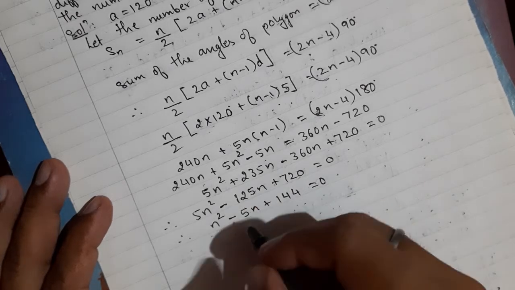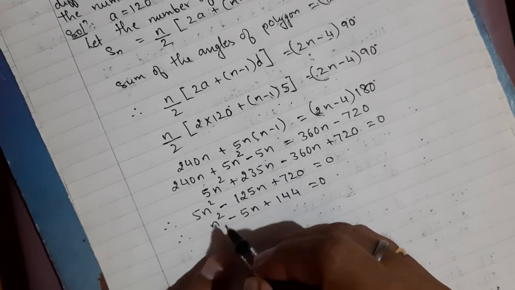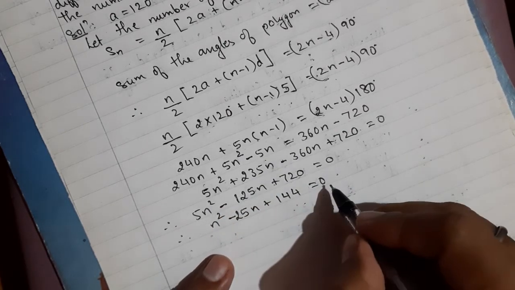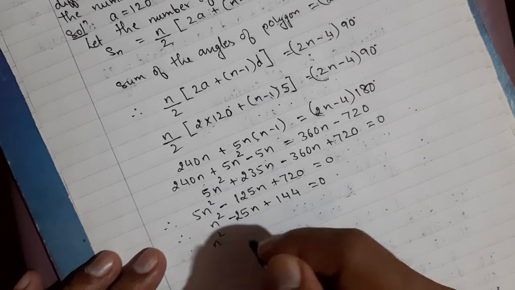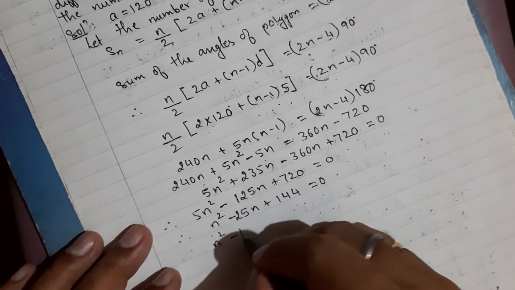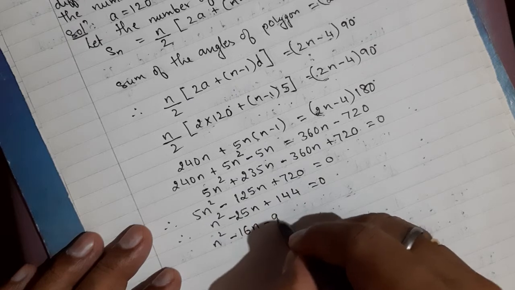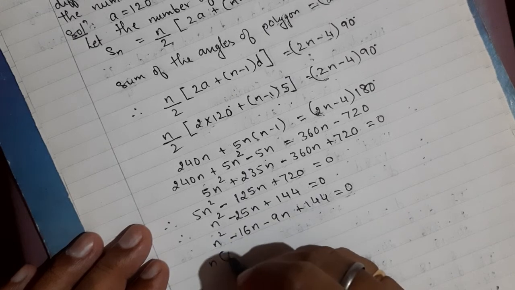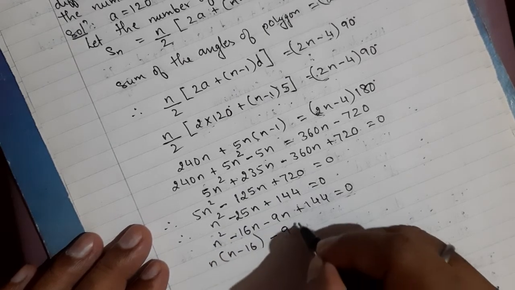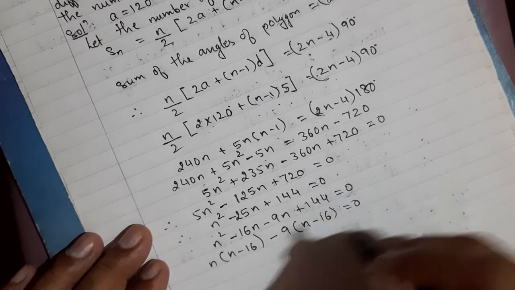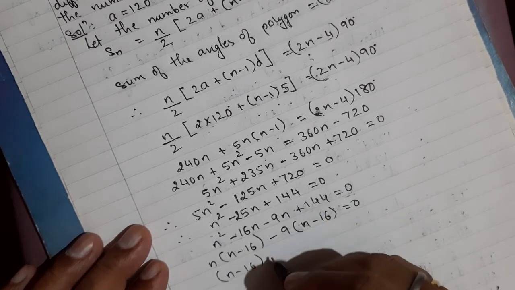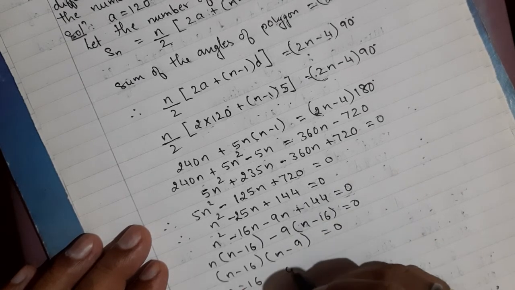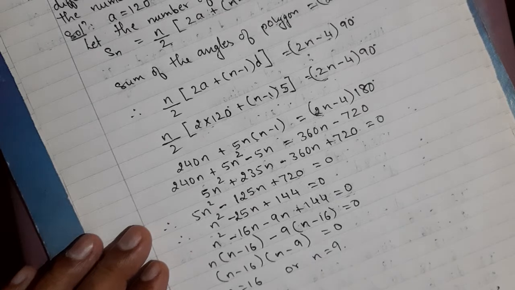So by dividing by 5, we have n square minus 25n plus 144. So we get n square minus 16n minus 9n plus 144 is equal to 0. n is common, n into n minus 16 minus 9 into n minus 16 is equal to 0. n minus 16, n minus 9 is equal to 0. n is equal to 16 or n is equal to 9.